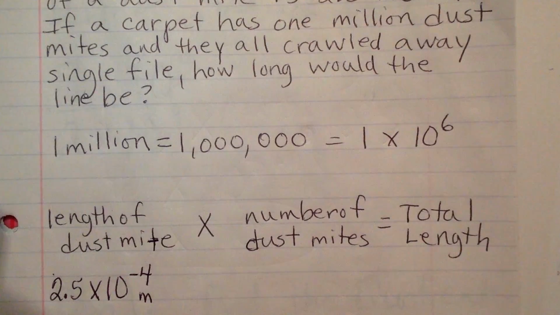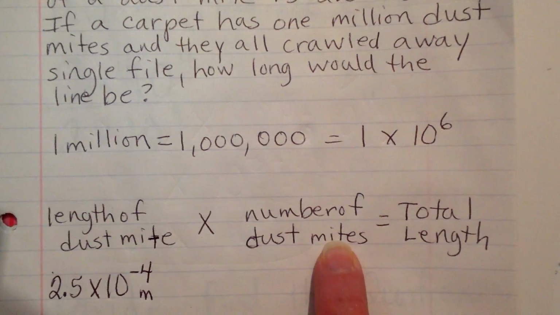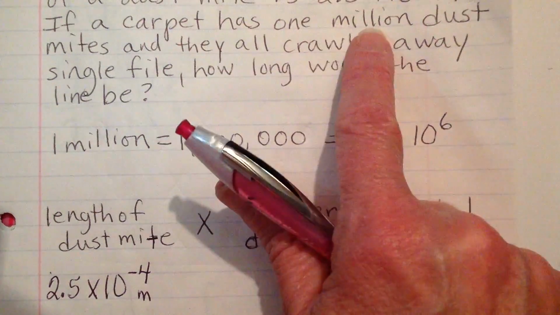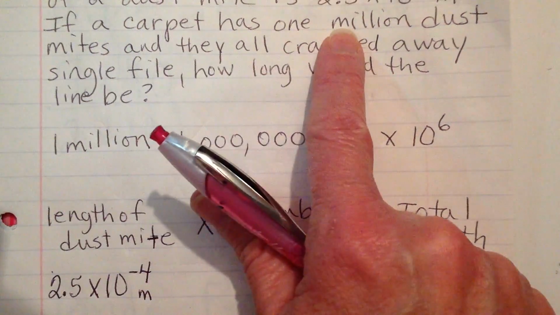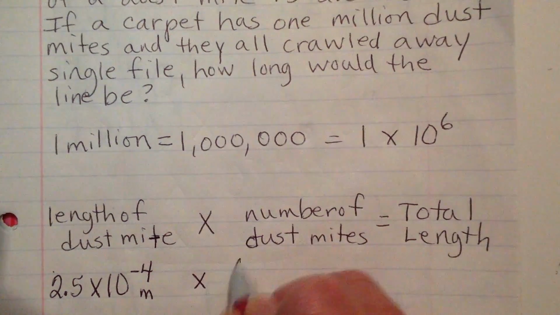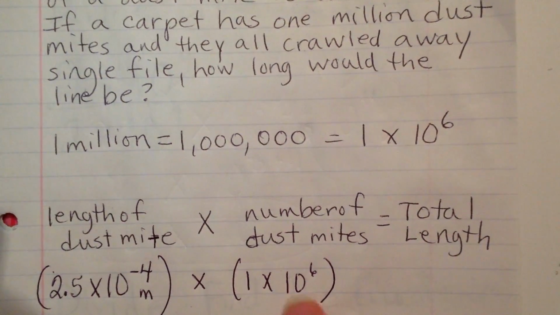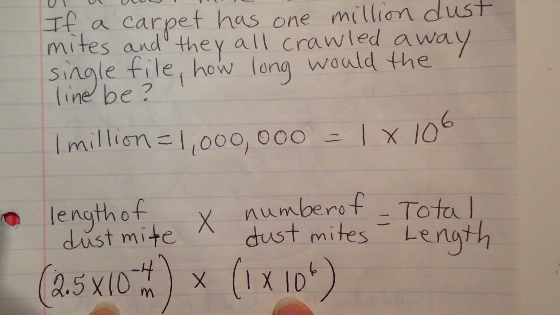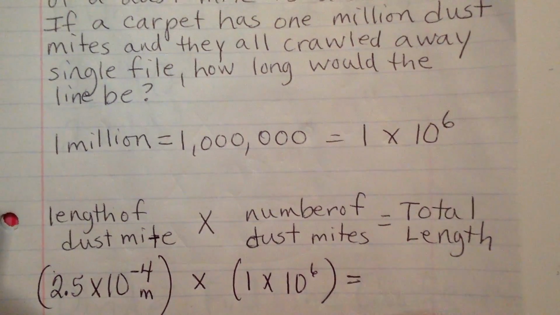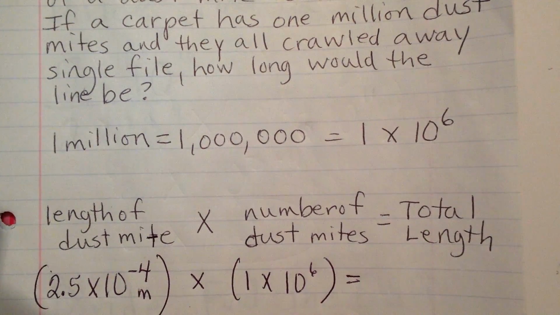Then it says we need the number of dust mites. We were told that a carpet has 1 million dust mites, so we've got the number of dust mites, that would be 1 million. So I'm going to write it as 1 times 10 to the 6th. And I'm going to put parentheses around my two values that are in scientific notation. So if I multiply these together, I will have the total length of the line if all the million dust mites crawled away in single file.